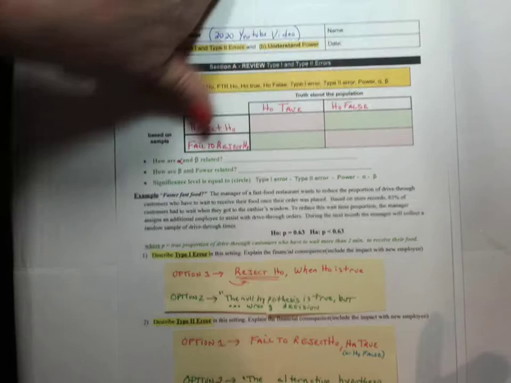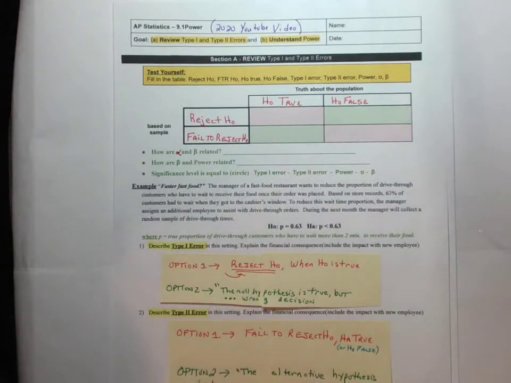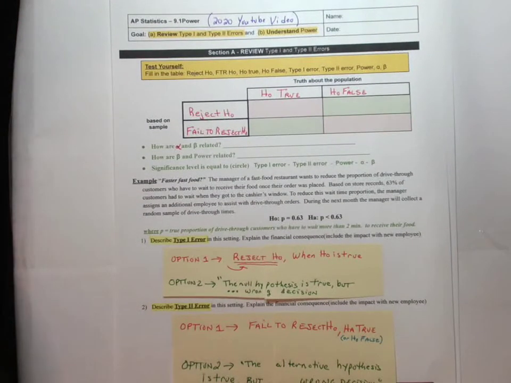But some students have been having a difficult time with these concepts. And because of that, I want to give a little bit more instruction in helping you understand some of these concepts about type 1 and type 2 errors, and they will definitely be on your AP exam.